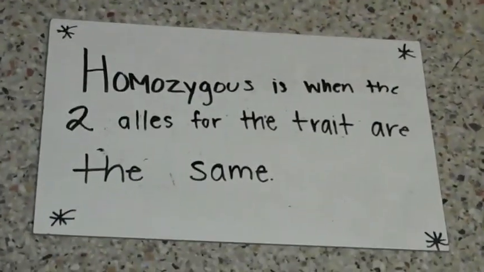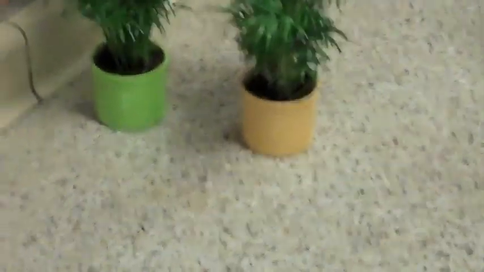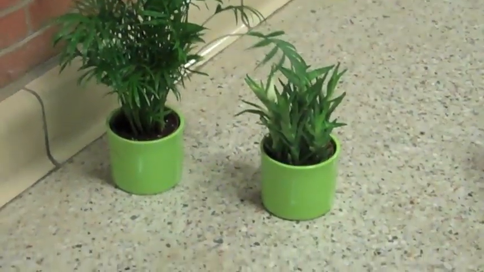Homozygous is when the 2 alleles for the trait are the same. Heterozygous is when the 2 alleles for the trait differ from each other. An example of homozygous are those 2 plants. An example of heterozygous are those 2 plants.